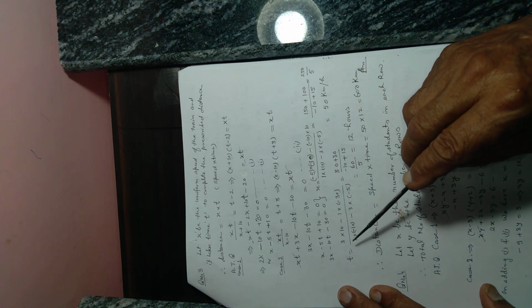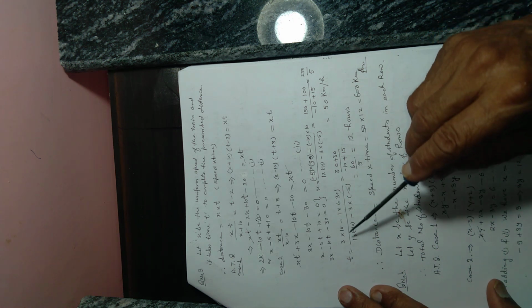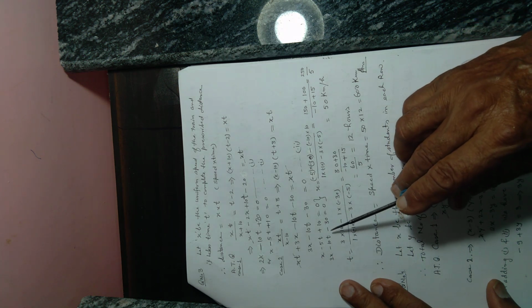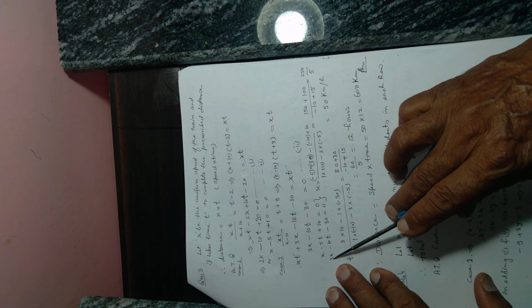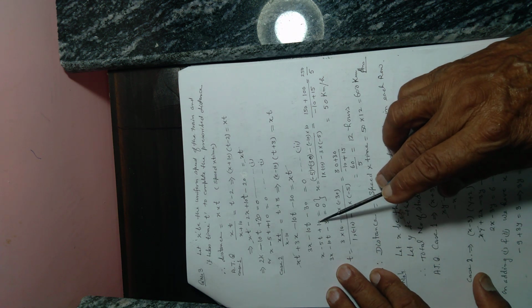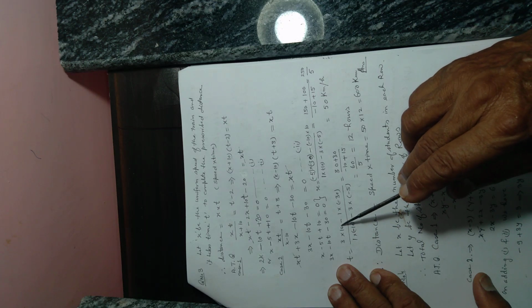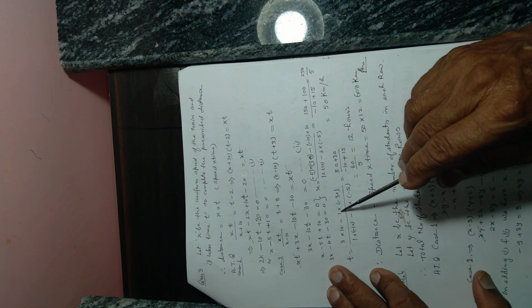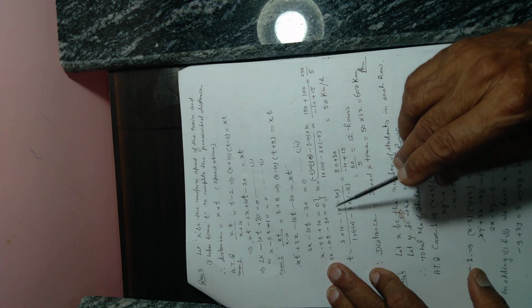To work out the time, you again take the help of the cross multiplication method. For t, here you have to take LU, means 3 into 10, left to up, minus 1 into minus 30.